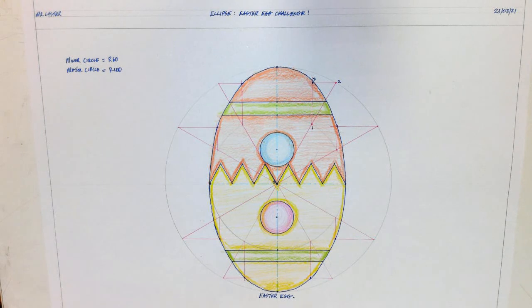Okay, elliptical, minor, we're using the concentric circles method. Minor circle radius 60, major circle radius 100. Follow the 60-30 method. Then focus on the decorative details after.